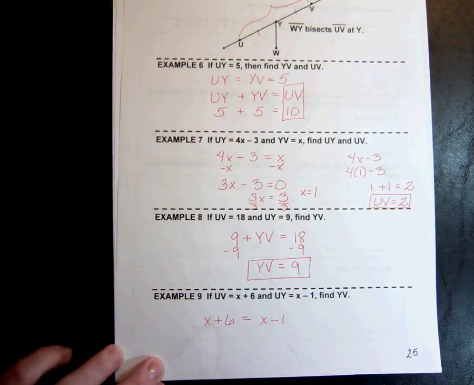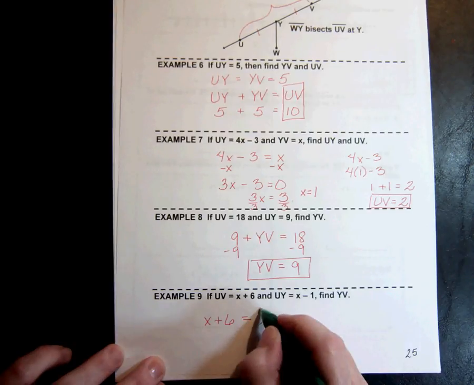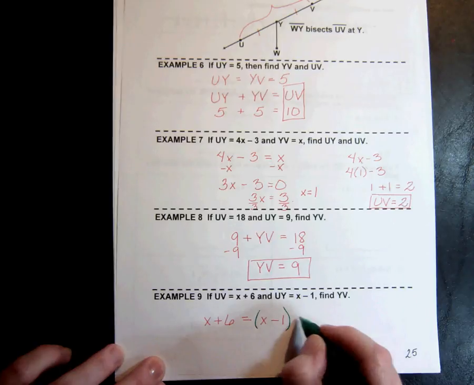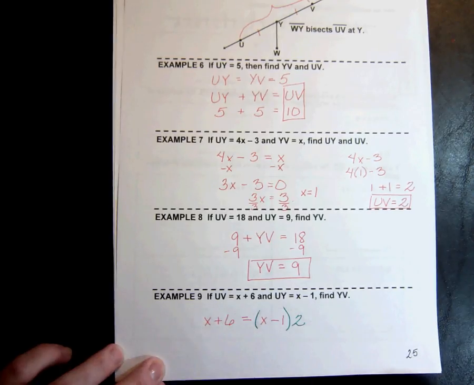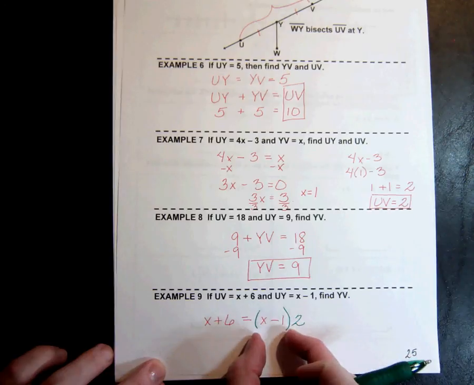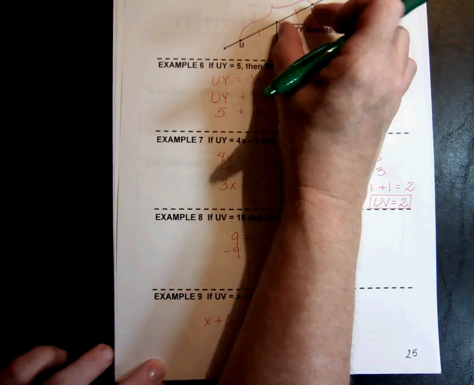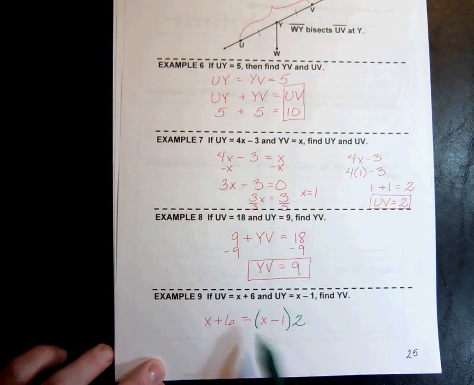So where this is a little tricky, you can take that value of UY and double it. Show that with a different color. Why? Because x minus 1 would be here, and x minus 1 would also be here. So you really have two of them.